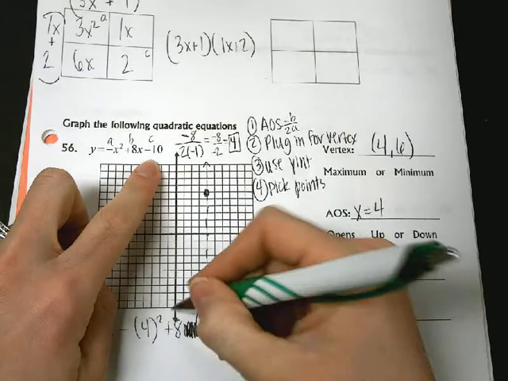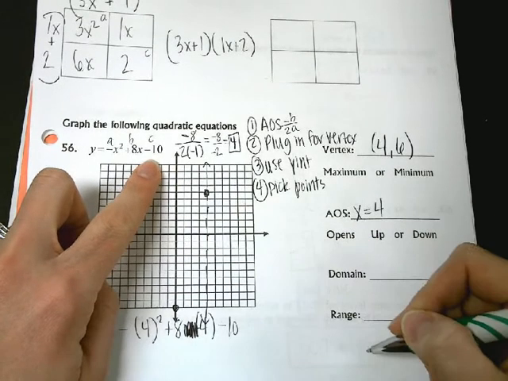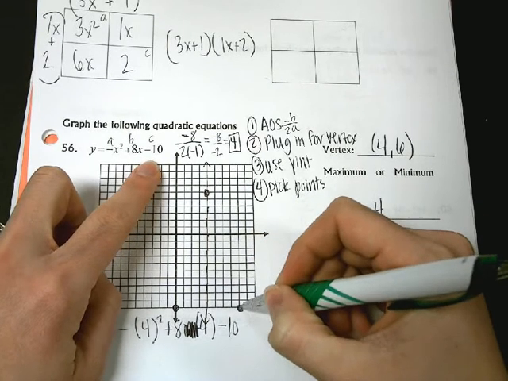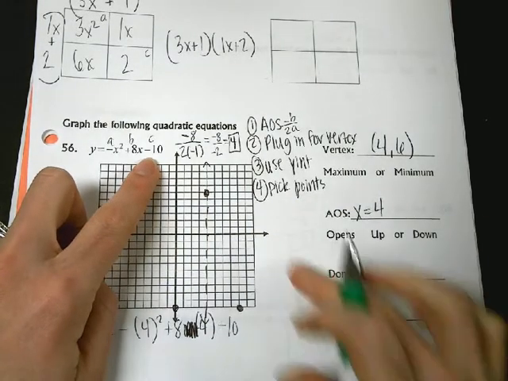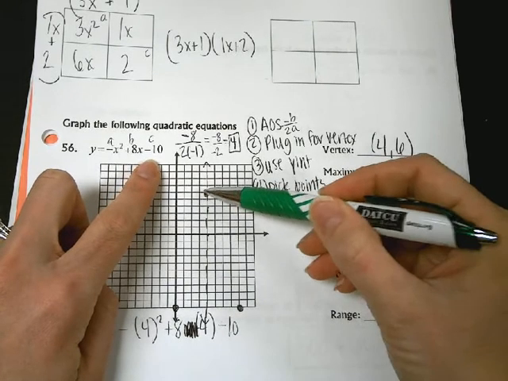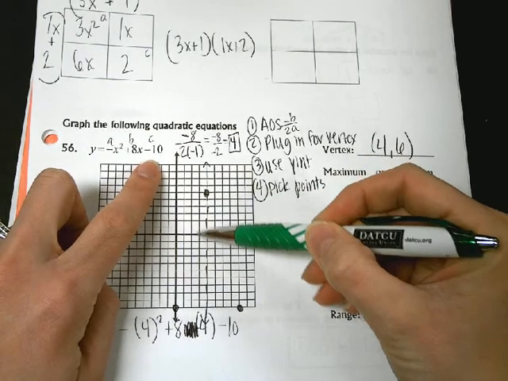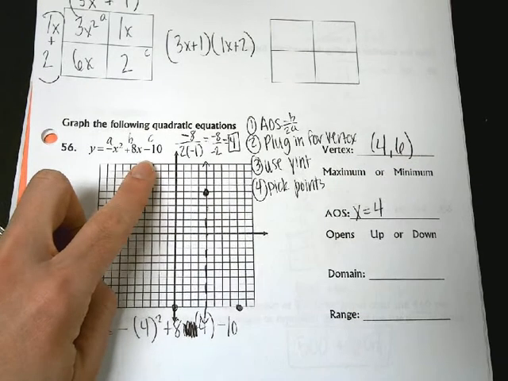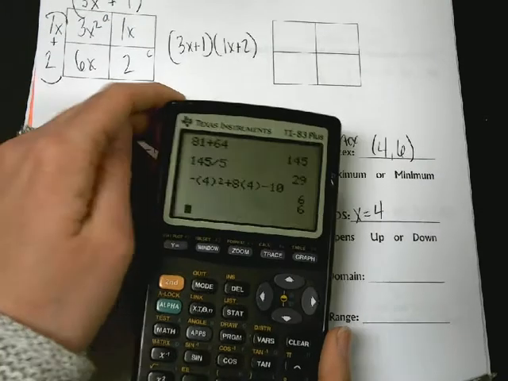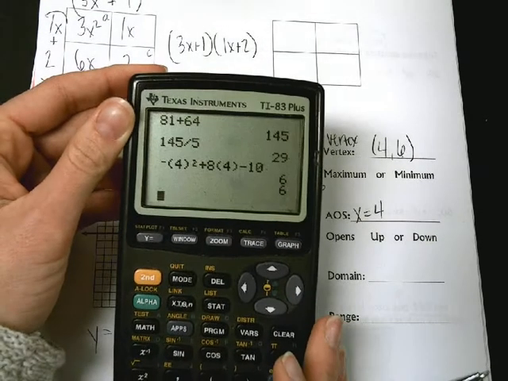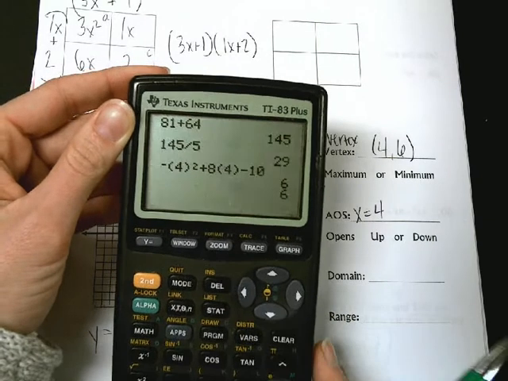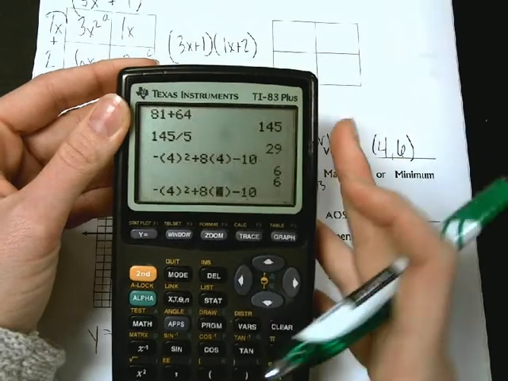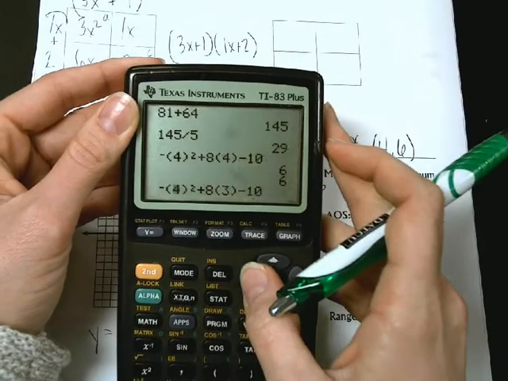So my y-intercept is always the c, so I go down to the negative 10, and I know that's going to be a point. I can reflect it across and get another point. And when all else fails, I can pick a point. So let's say I want to pick 3, because I know that it would be somewhere in here. So what I would do is go back to my calculator. You guys can see that. And hit second, enter, in order to bring up my equation with the 4s. And wherever there's a 4, I'm going to plug in the 3 now.